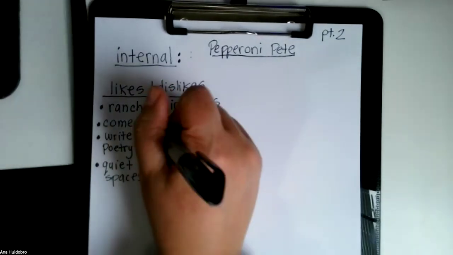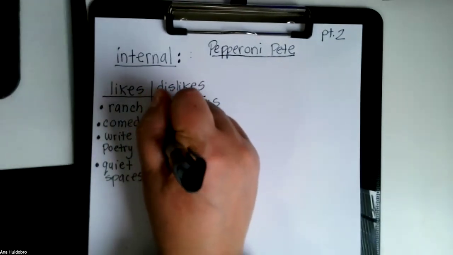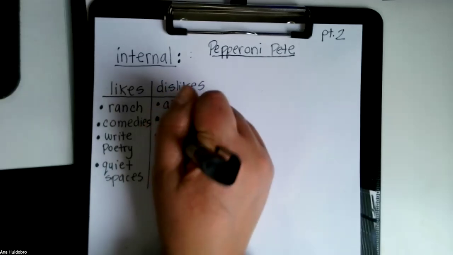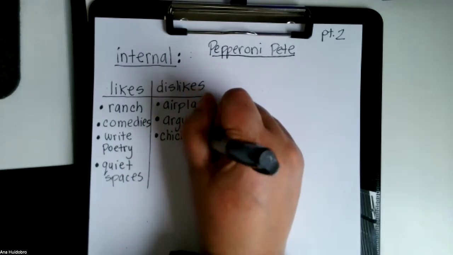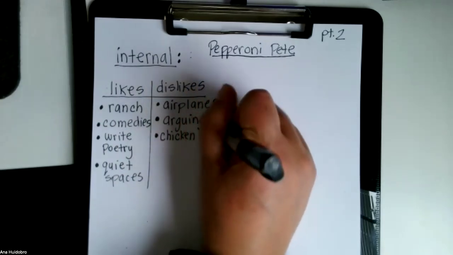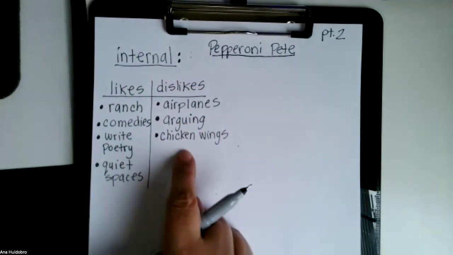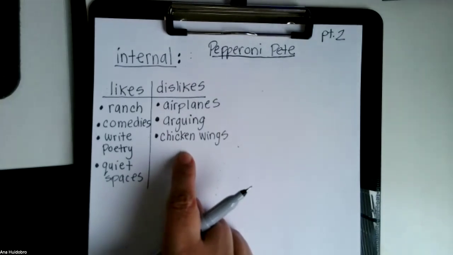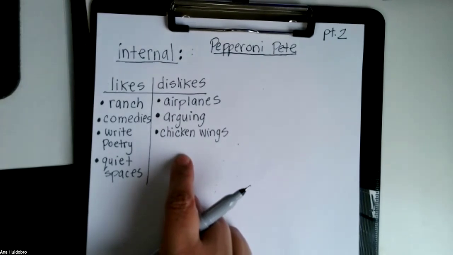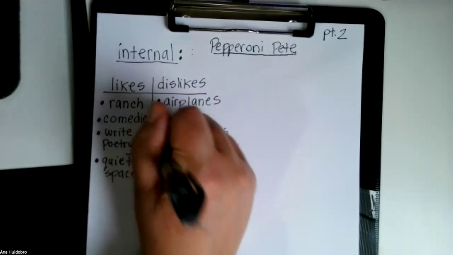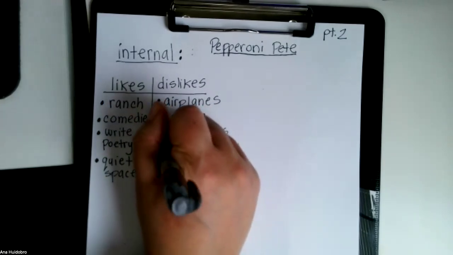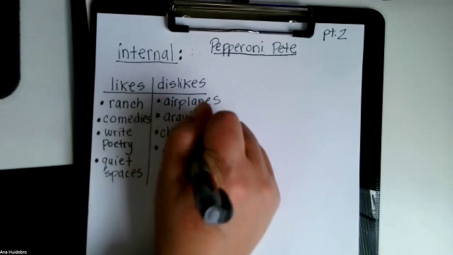He does not like chicken wings because he's a pepperoni pizza. He's the star of the show. But when chicken wings get on the menu, he's a little bit jealous. Him and chicken wings tend to compete for the attention of others. He's a little bit jealous.